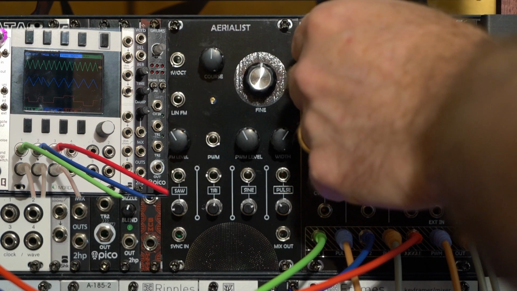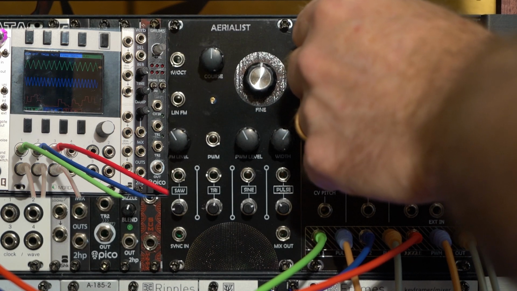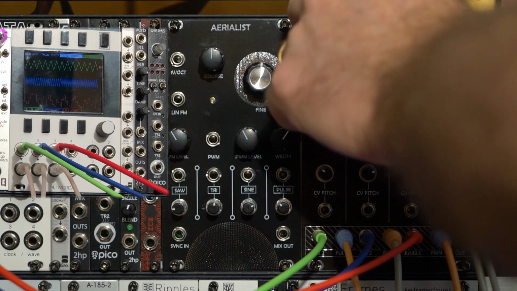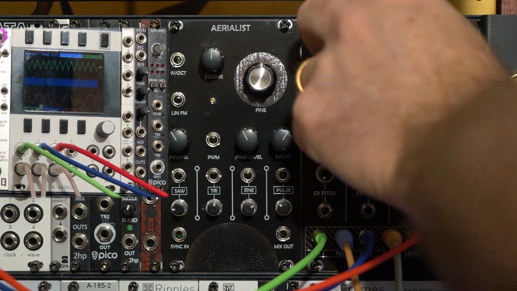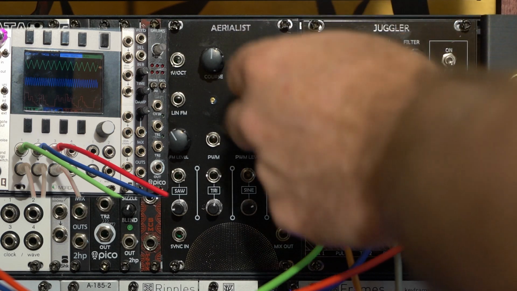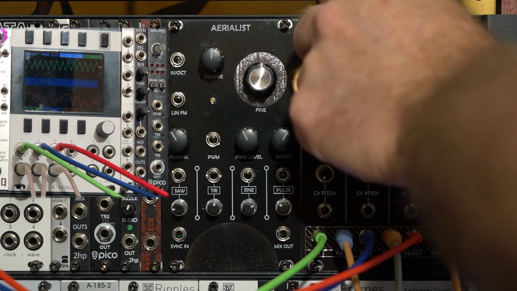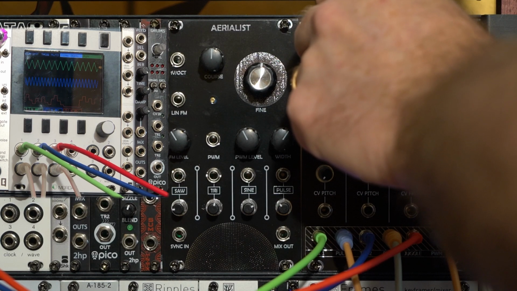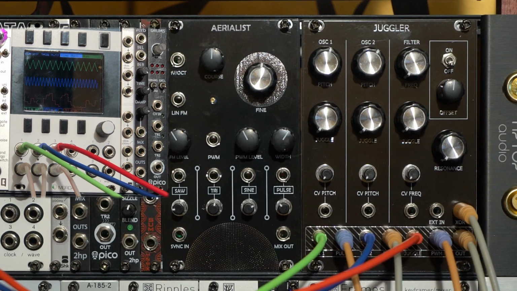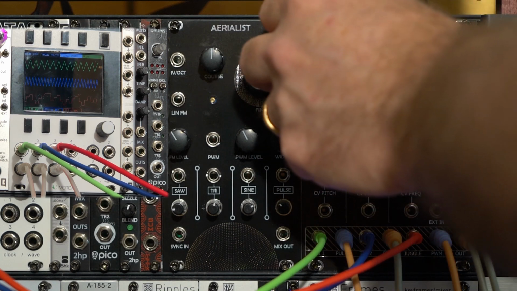So if we turn up oscillator 2 a bit, you can hear them getting in tune with one another.